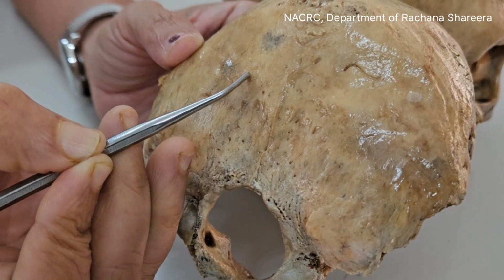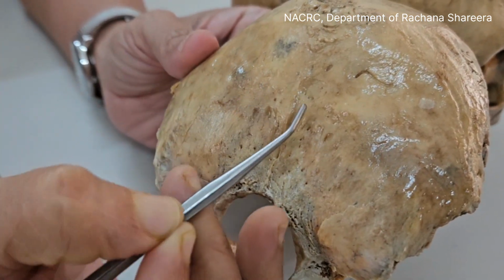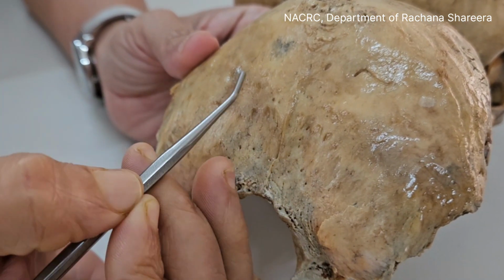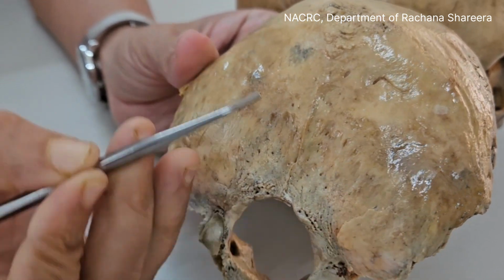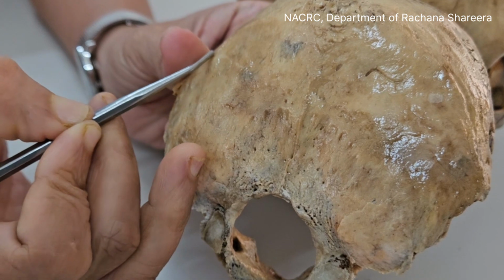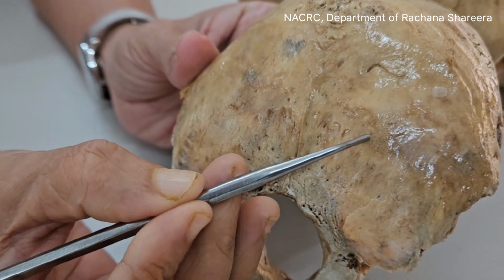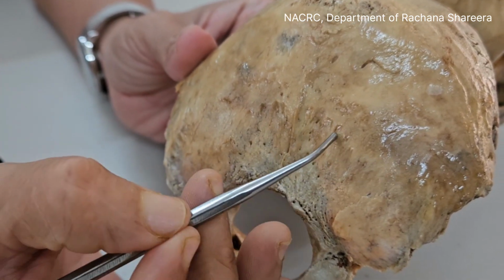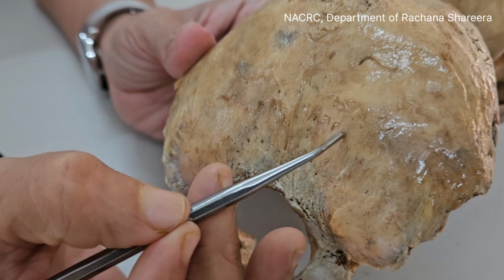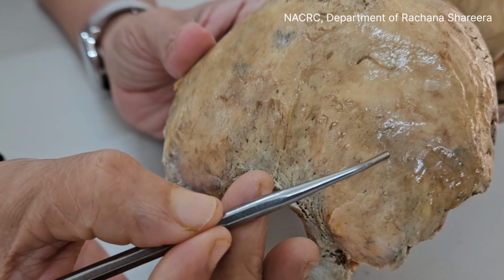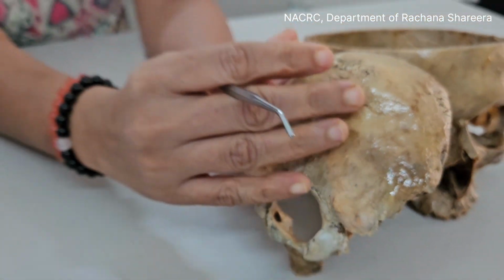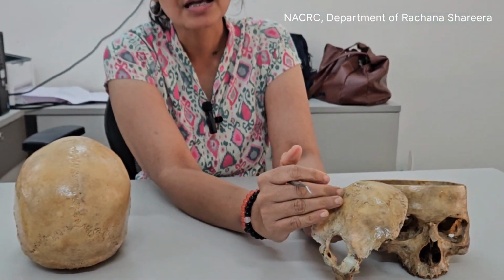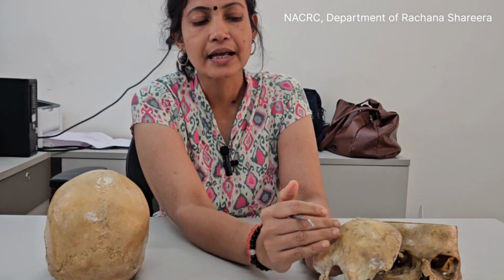In the midway of the external occipital crest, a line runs laterally, and that is known as the inferior nuchal line. Here you can see a well marked inferior nuchal line, and this line gives insertion to the rectus capitis posterior minor muscle.